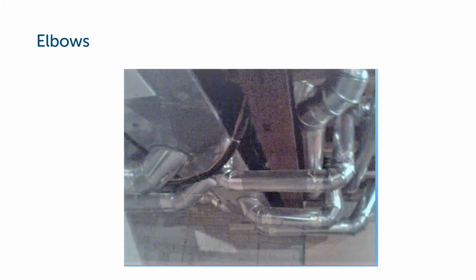A couple more words about elbows. This really grainy picture still does a great job of illustrating what happens without design and planning. I suspect the system was probably not planned this way. I believe this was the installer's idea. But I think what happened was we didn't have a plan here.